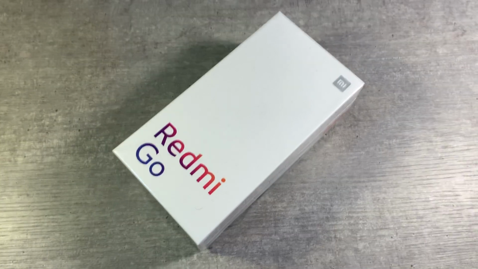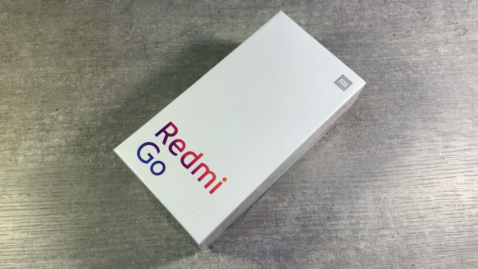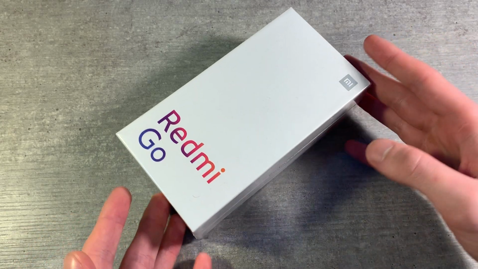Hello guys, you use smartphone Xiaomi Redmi Go. This version has 1GB RAM memory and 8GB internal memory. Start unpacking.